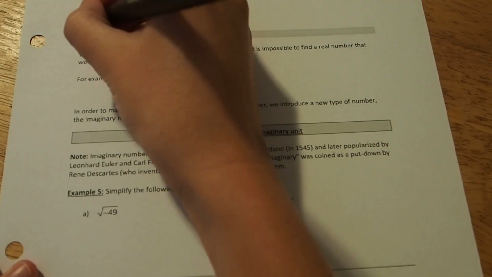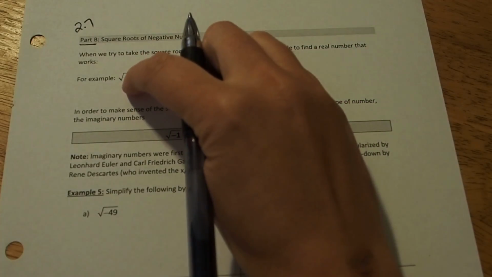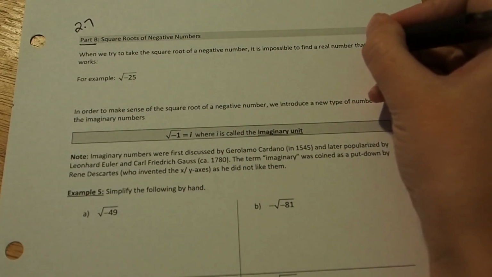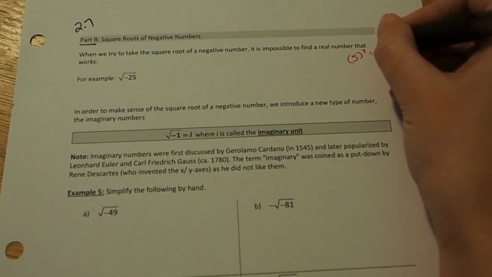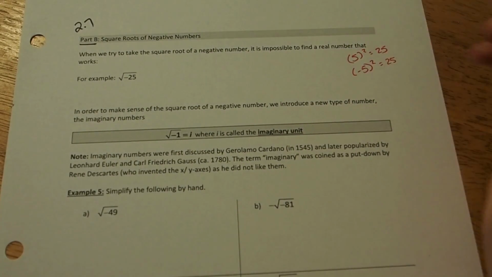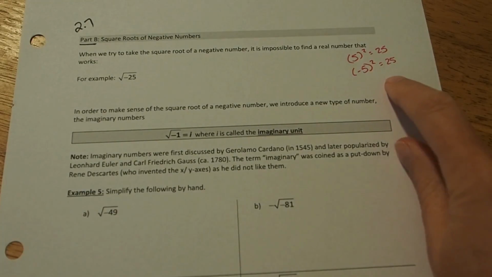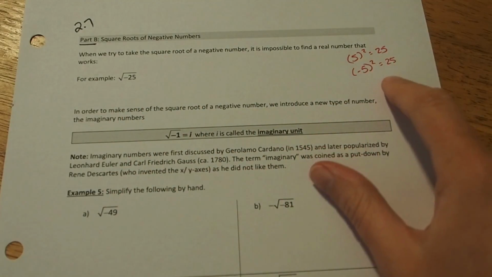This is 2.7, part B, on square roots of negative numbers. When I try to take the square root of a negative number, it is not possible to find a real number that works. Because, remember, a square and a square are the opposite. You know that if you had two positives, you would square to a positive, right? We know that 5 squared would give me positive 25. And also negative 5 squared would give me positive 25. It doesn't matter if I'm squaring a negative or if I'm squaring a positive, the result is positive. So it's not possible to take the square root of a negative number and get a real number.